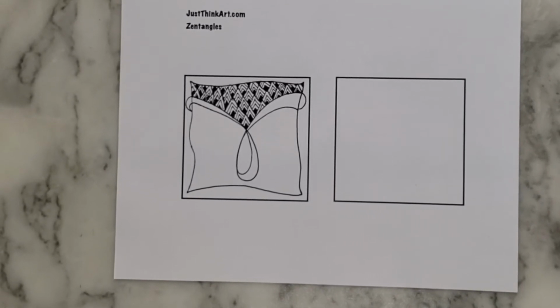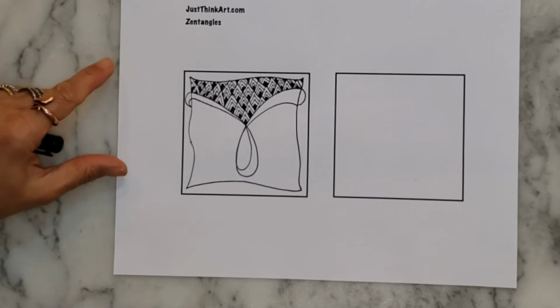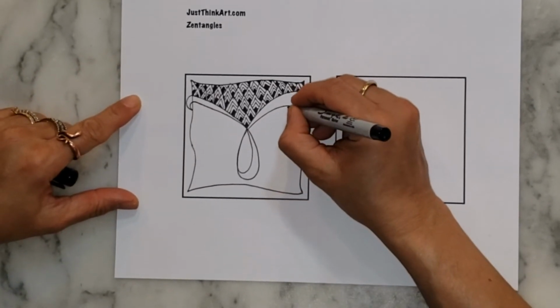Now we're going to take this, and in this section we are going to draw the U's.